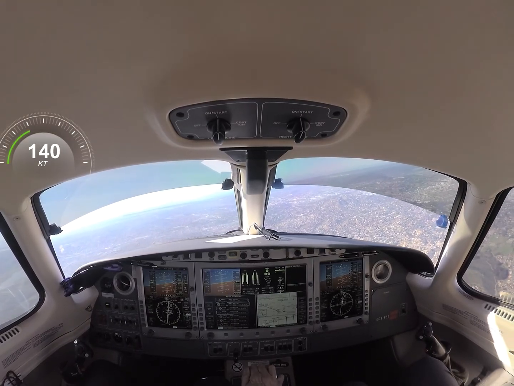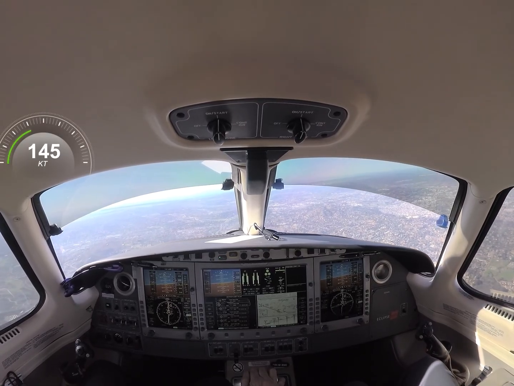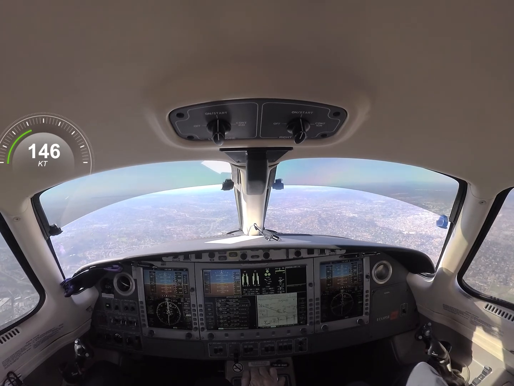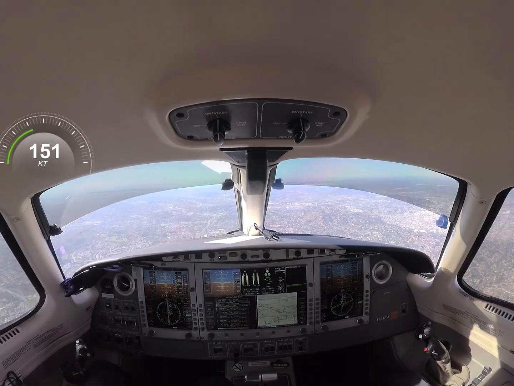SoCal approach helicopter 3440 Alpha VFR request. I don't have time for you. American 2680, clear direct VITA. Direct VITA 2680. Okay, FMS approach. Cherokee 54 Charlie, turn right heading 180.